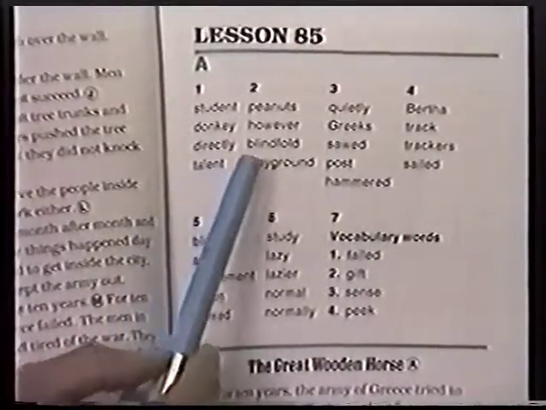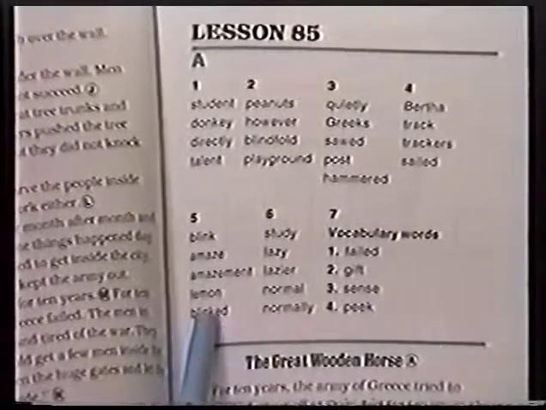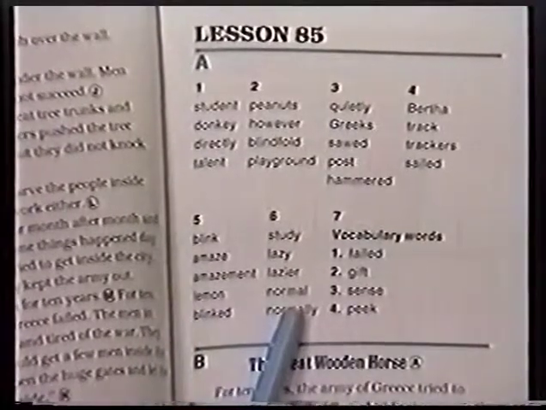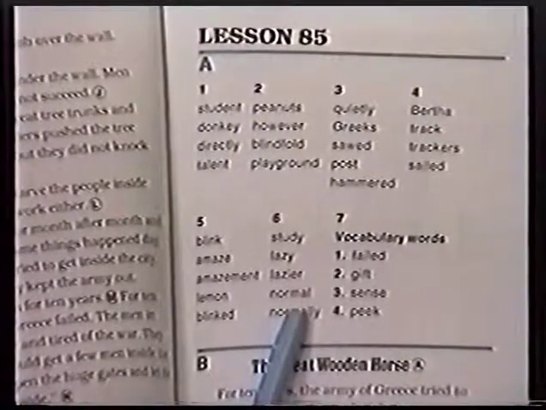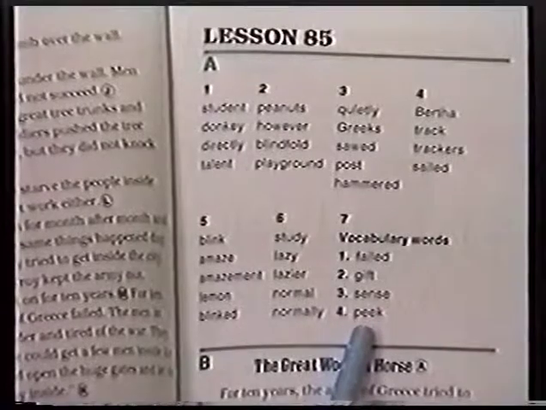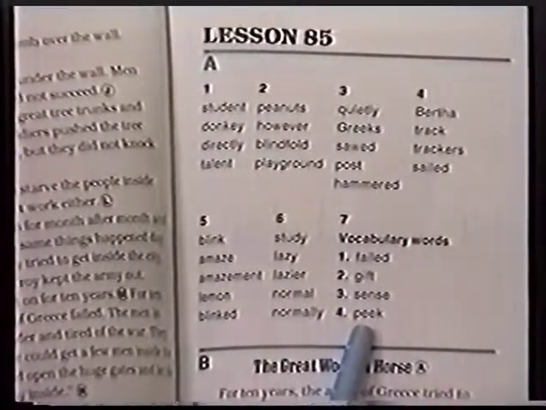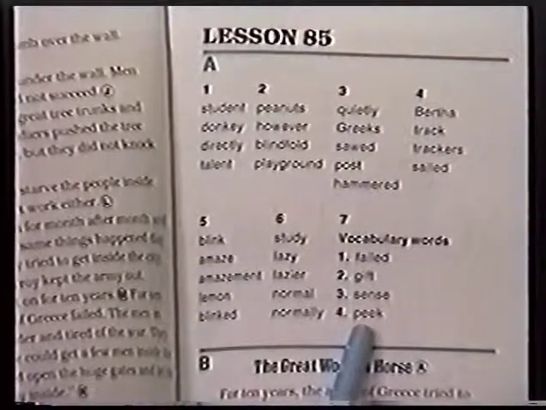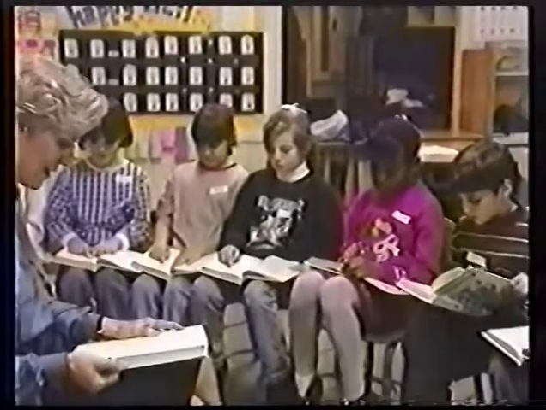The words in the other columns, in this case, columns 2, 3, 4, 5, and 6, are words that students have already been introduced to, or are review words or words that the students will be able to decode on their own. The last column, vocabulary words, is a column of words where the students will read the words, and then you will be working with vocabulary meanings, teaching them what those words mean. All the words in column 2 are made up of 2 shorter words.